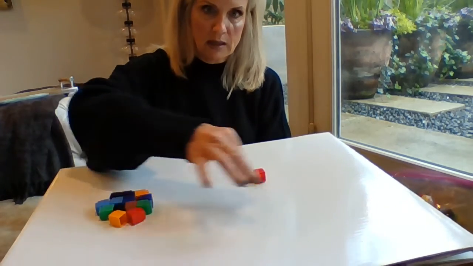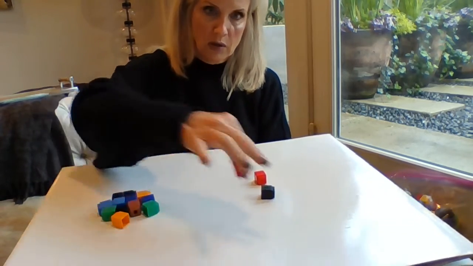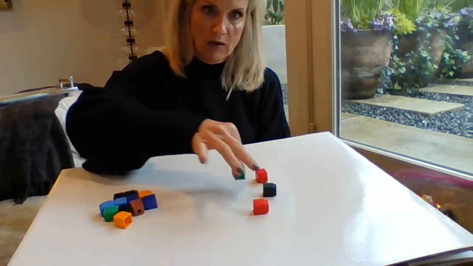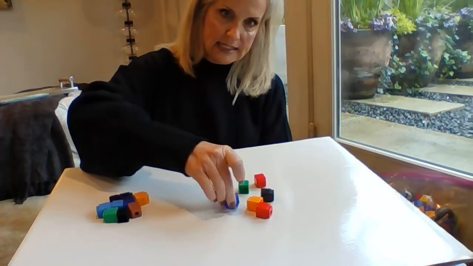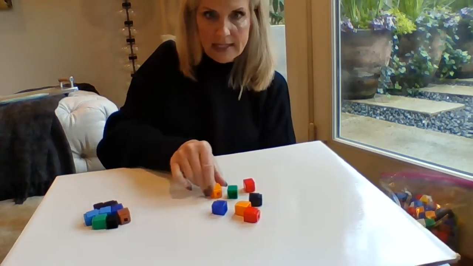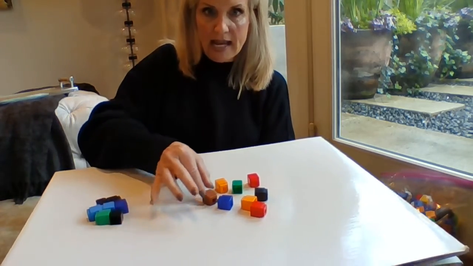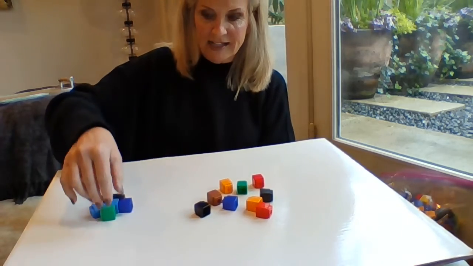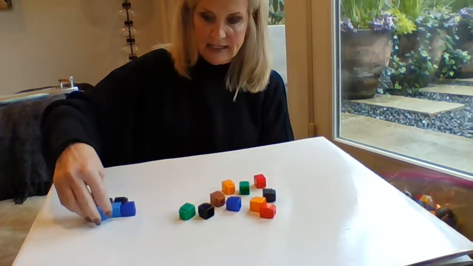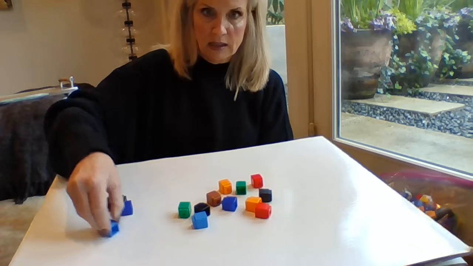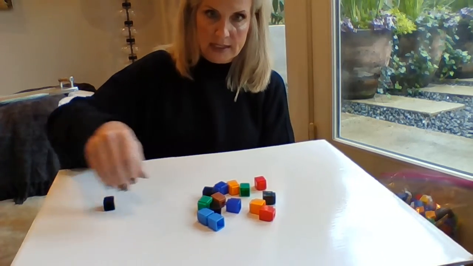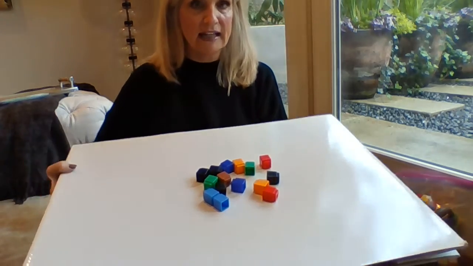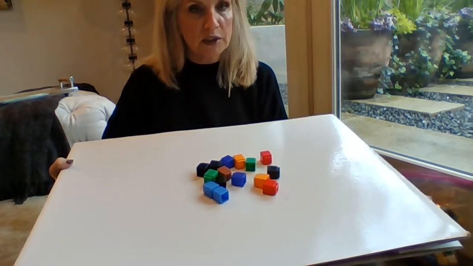1, 2, 3, 4, 5, 6, 7, 8, 9, 10, 11, 12, 13, 14, 15. So I have 15 cubes.